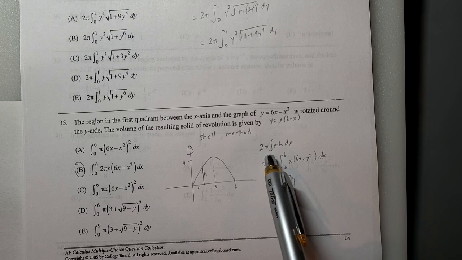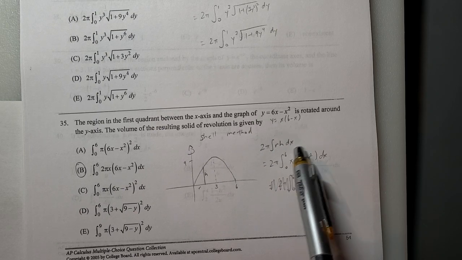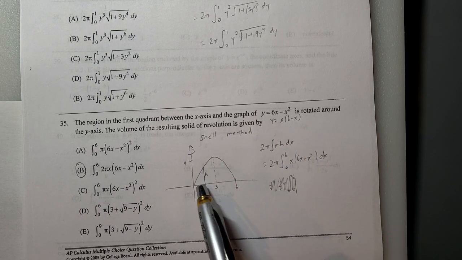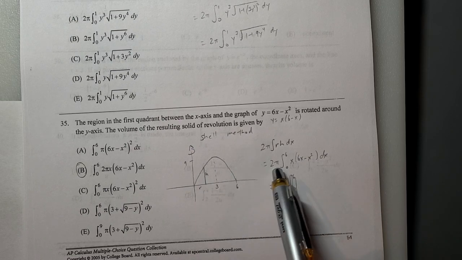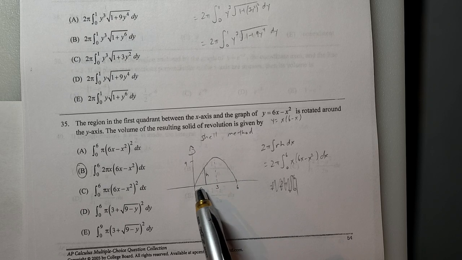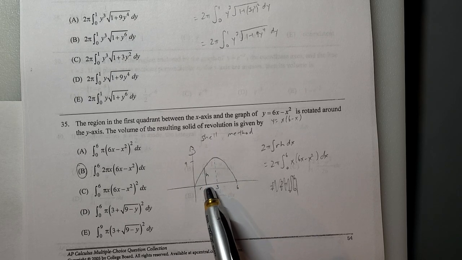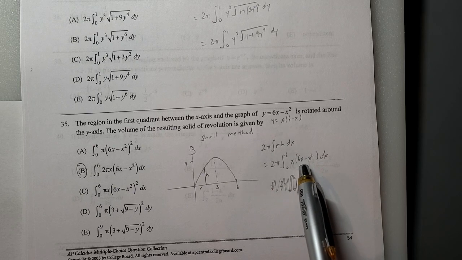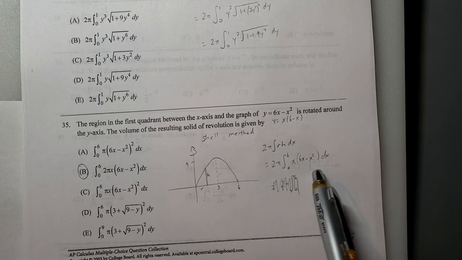Remember, it's 2 pi integral r h dx. That's how I remember. Okay, r is the distance from the y-axis, so that's just x, no matter what point on this curve, and h is the height of the shell. So h is just the function 6x minus x squared. Okay, so we set the integral like this.